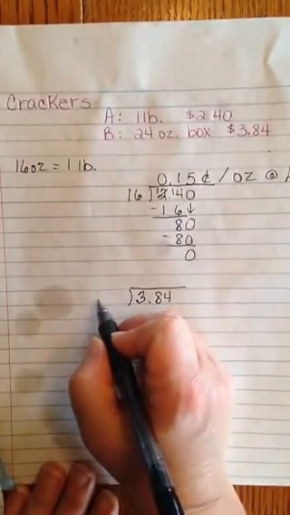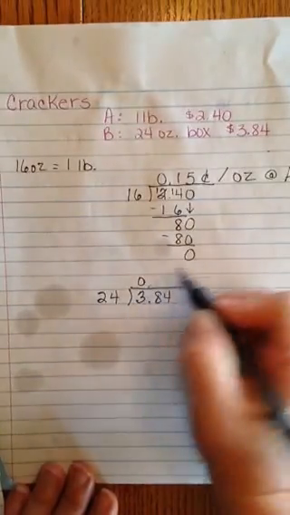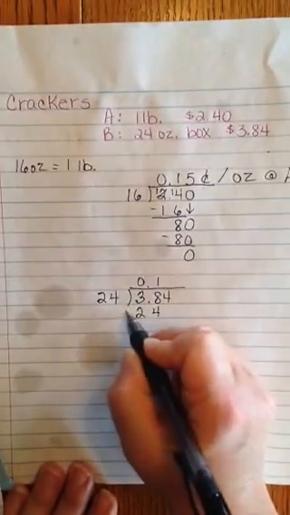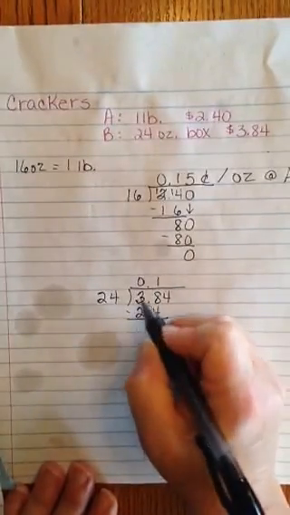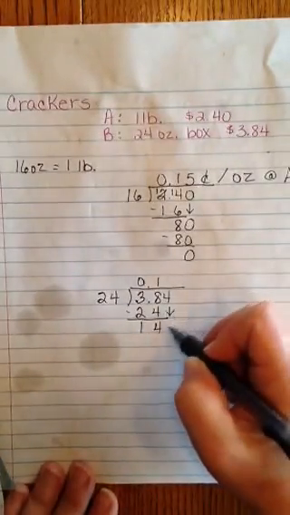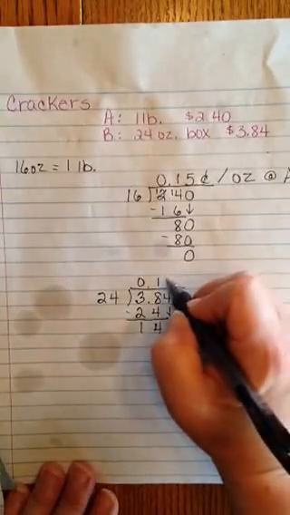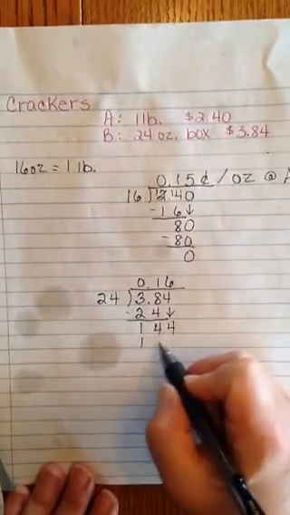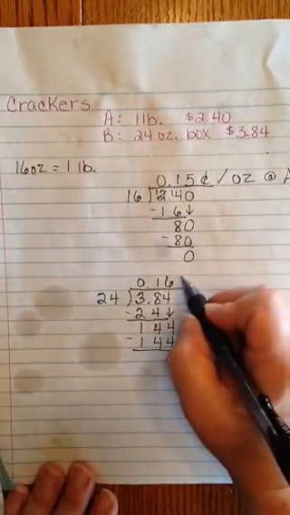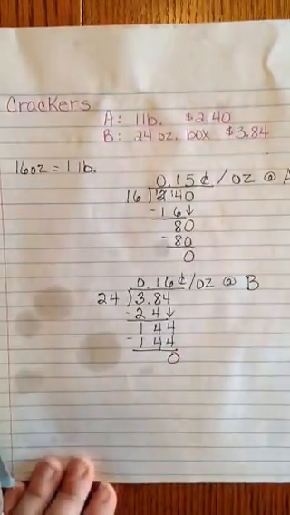$3.84 divided by 24, and 24 doesn't go into 3, but it does go into 38 one time. We're going to subtract that. 24 does not go into 14, so we're going to bring down this 4. 24 does go into 144 6 times. So 6 times 24 is going to give me 144. So that means I'm going to pay 16 cents per ounce at store B.